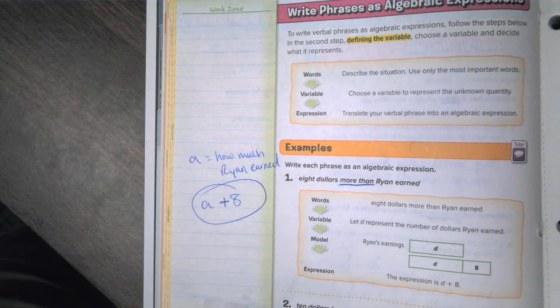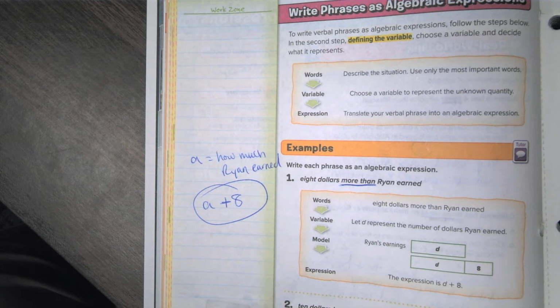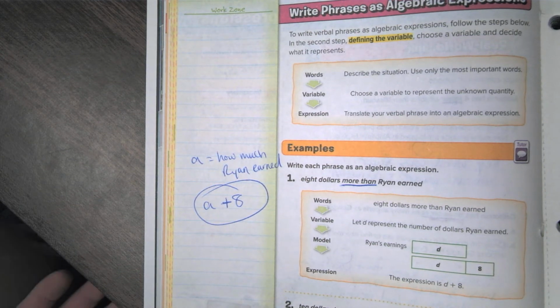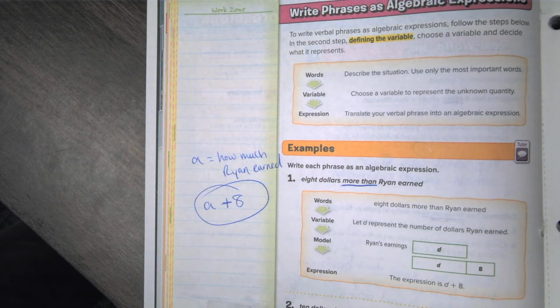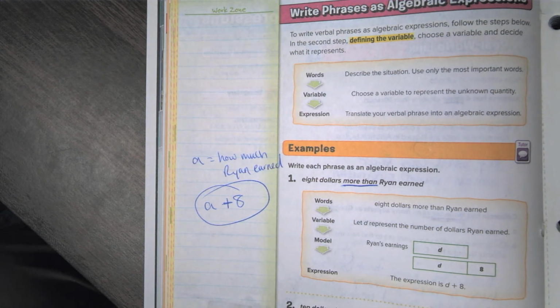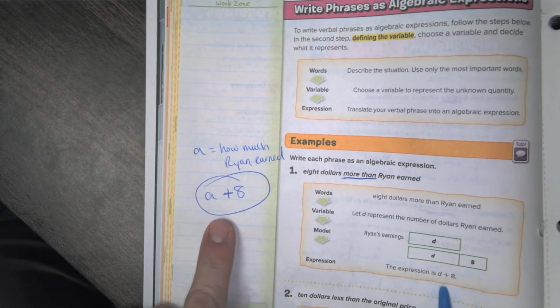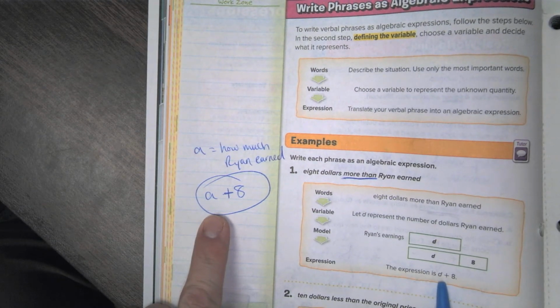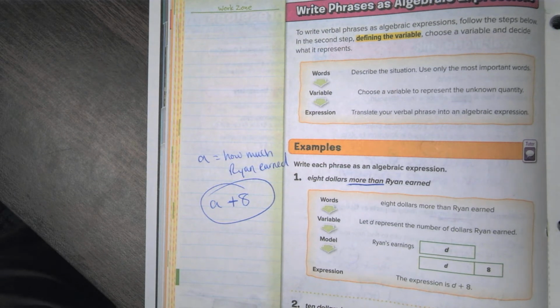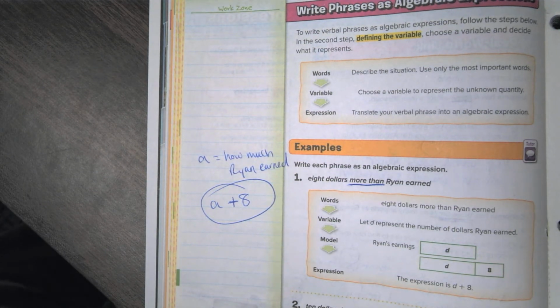There you go. That's it. A plus 8. And you can't solve that because we don't know how much Ryan earned. That's why we use the letter. That's why we use the variable. So then what is this? That's what we just wrote. They just chose a different letter than us. Like I said, you can choose any letter you want. Okay, so let's go on to the next one. We'll get to that later.